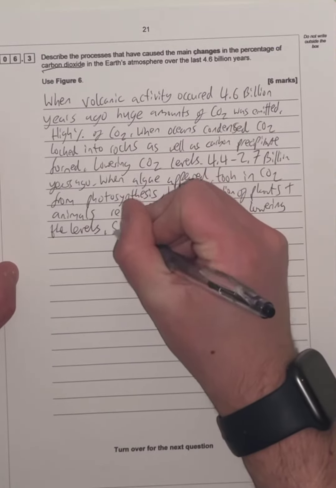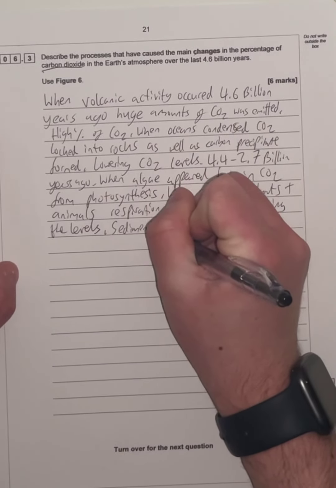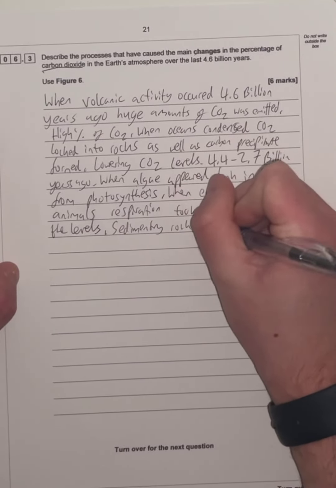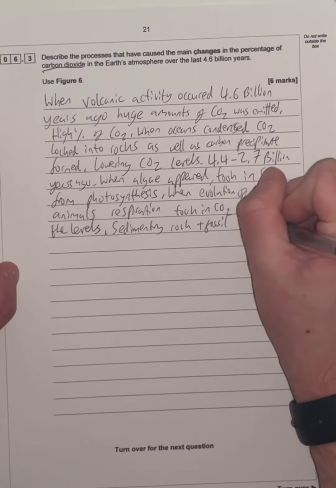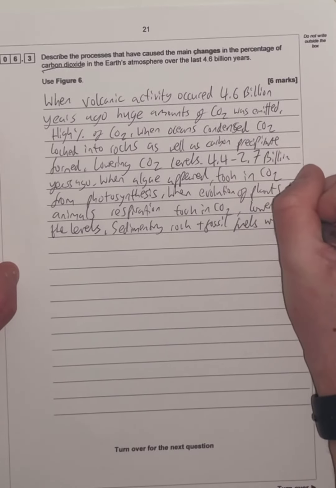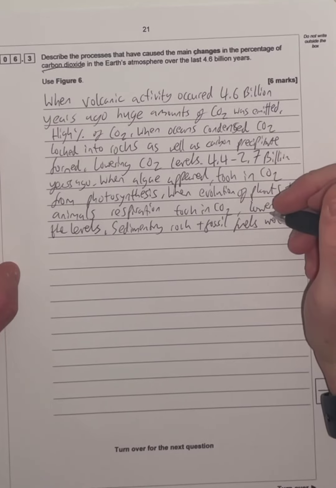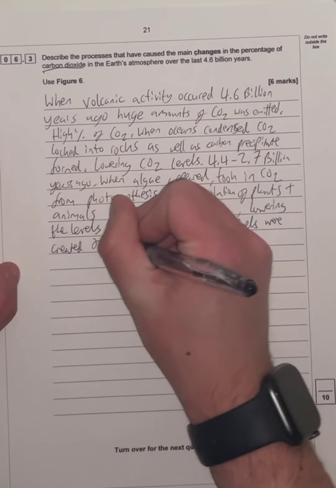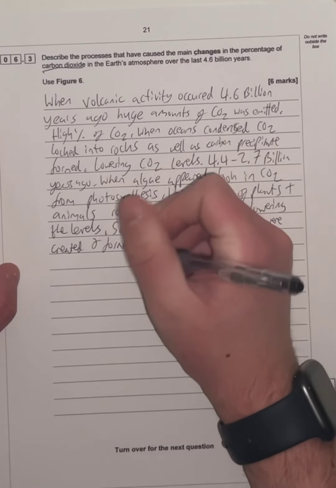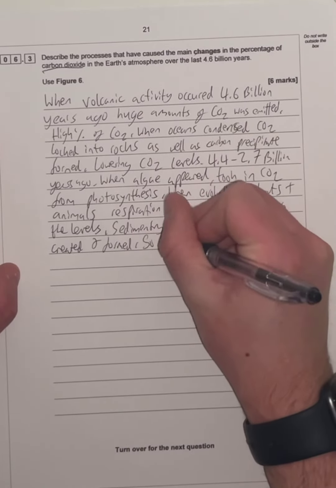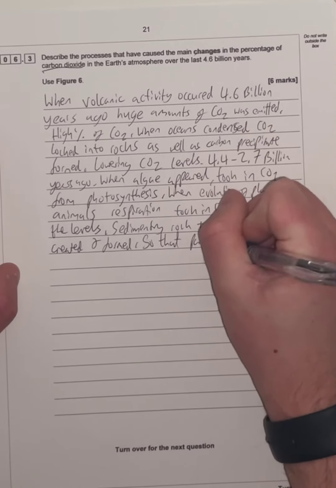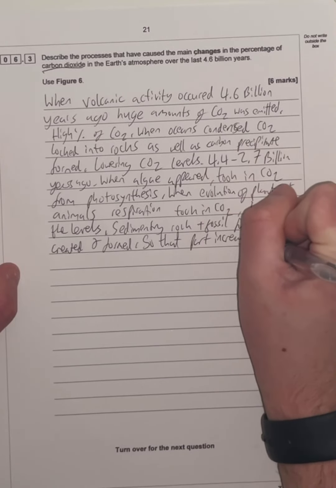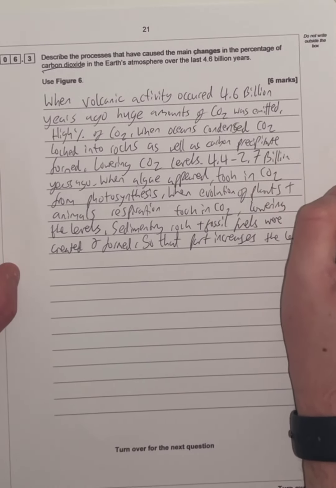All sedimentary rock plus fossil fuels were being formed. They weren't being found, they're being created and formed. So that part increases the levels.